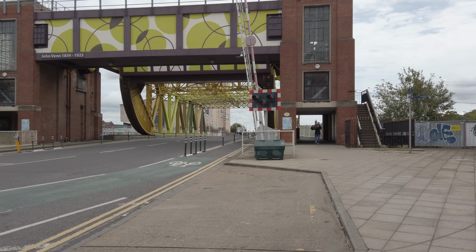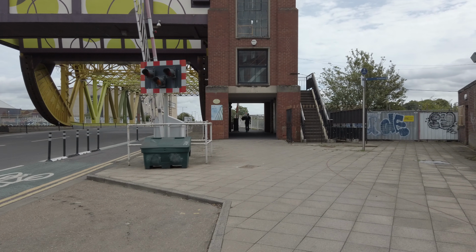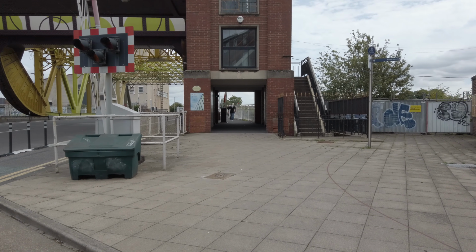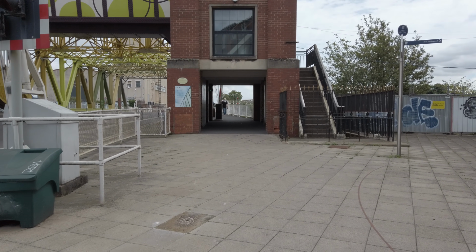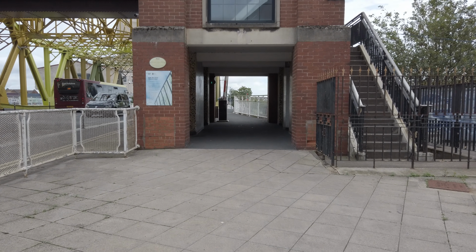Alright, so for this next shot, I'm going to use the angles of this bridge. I've shot this bridge a number of times in a number of different ways, but I do like it. It's got a cool colour to it, and it has these really nice triangle shapes on the side of the bridge.